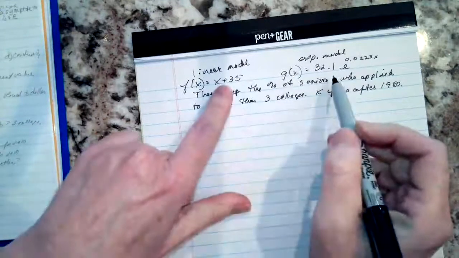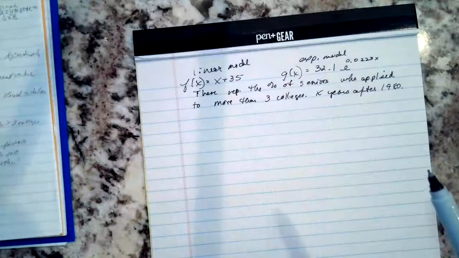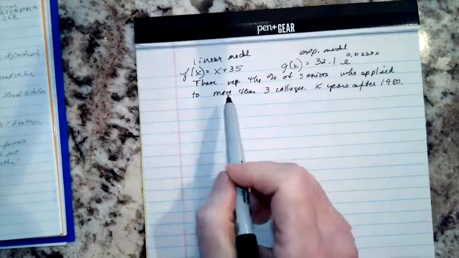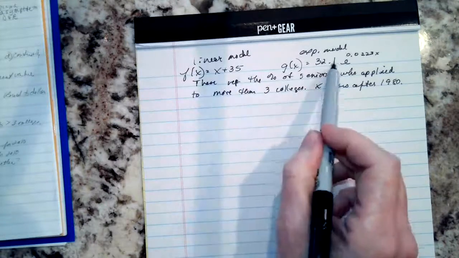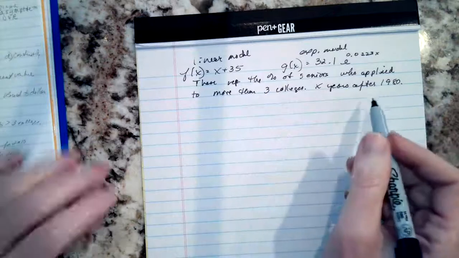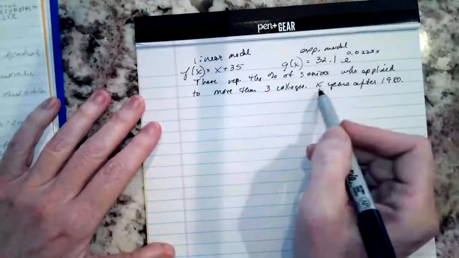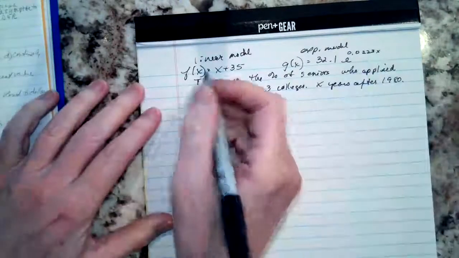Okay, so these two different ways of representing, they're both going to be close. One might be closer than the other, and that's going to be your job, which one is closer. These represent the percent of seniors, so we're going to get a percent answer for each one, who applied to more than 3 colleges X years after 1980. So we're going to have to be subtracting 1980 for our X value for there and for there.